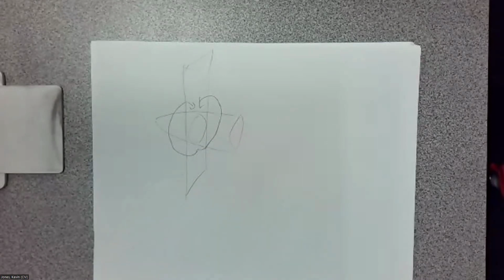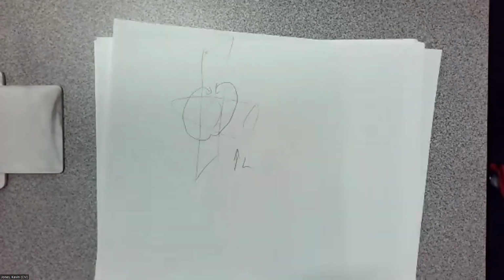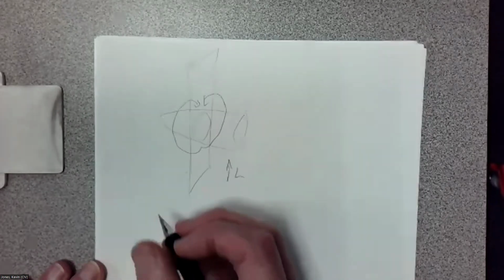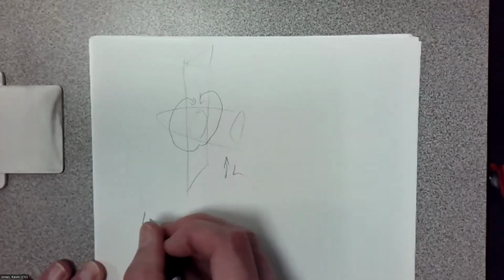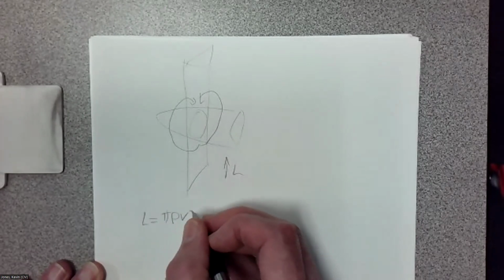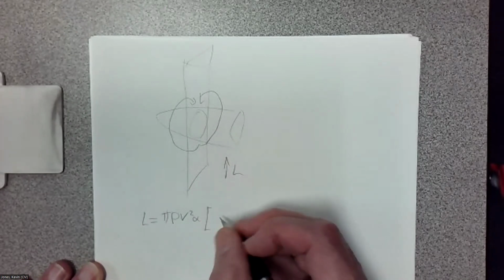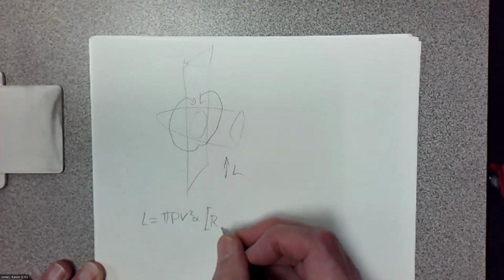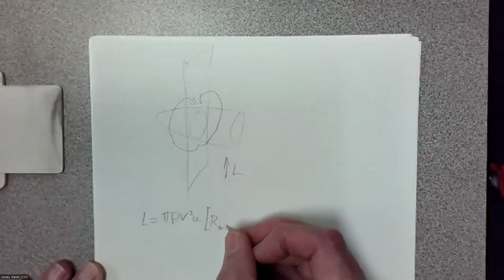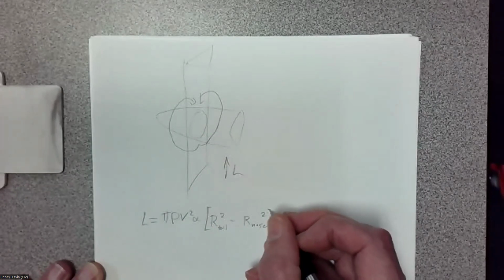And that process of the fluid moving around there was creating a lift force on the body. And so we went through some simple analysis, and the end result was pretty simple equations. The lift was pi rho d squared alpha times radius of the tail squared minus radius of the nose squared.